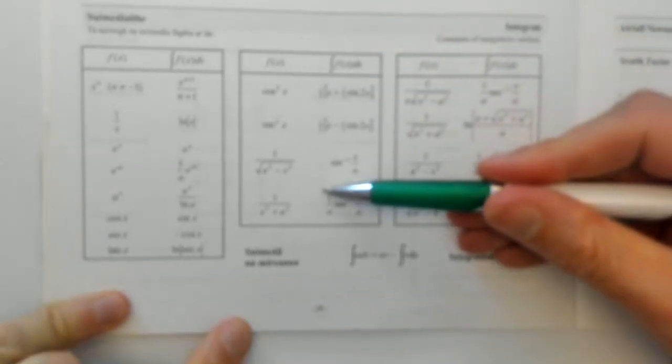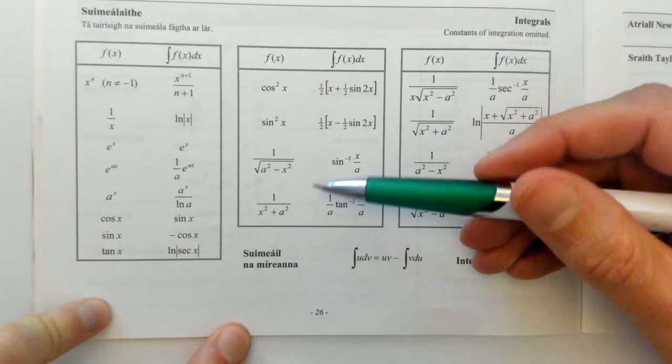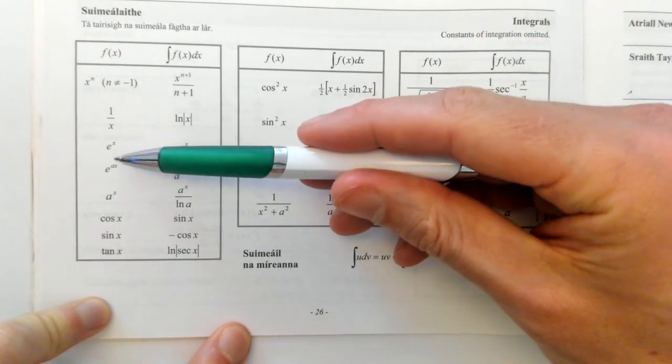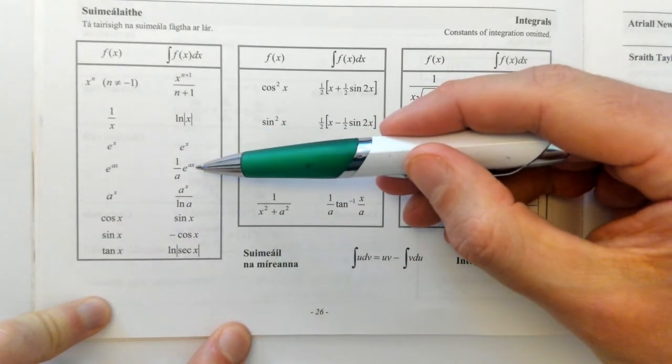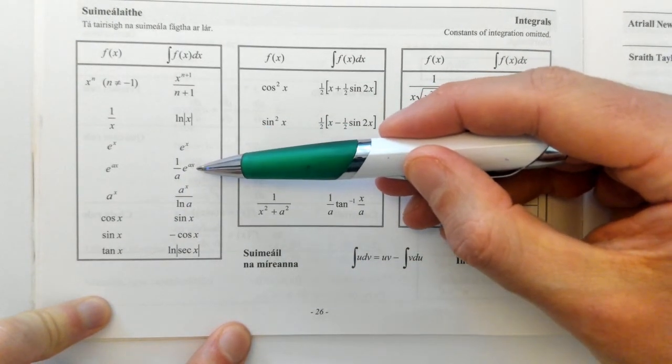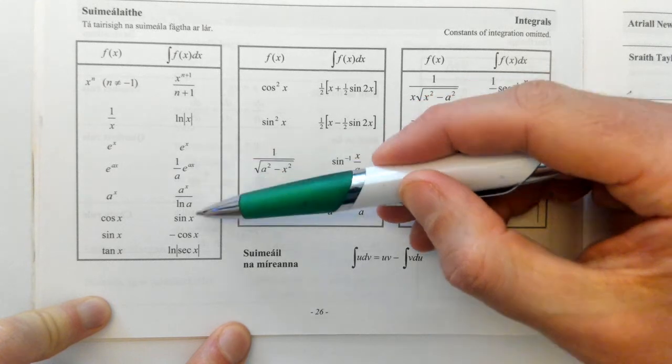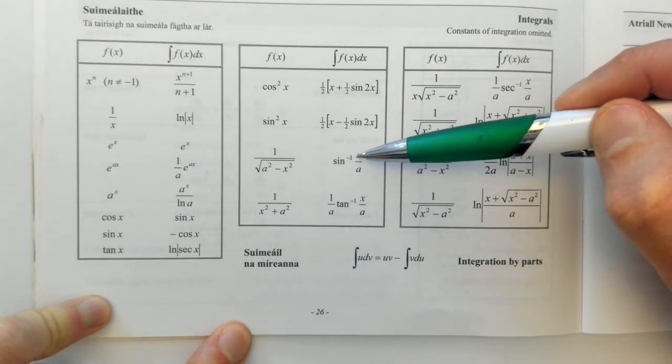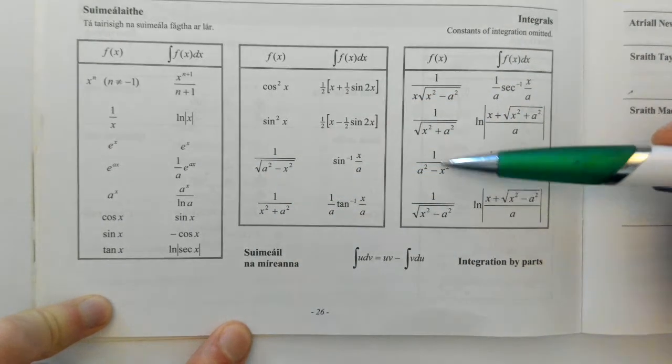You may go into a bit more detail of this in your maths course, but ultimately you just need to know that when you integrate these, you get to here. I don't think you need to prove it in the maths course. These are all on that page.